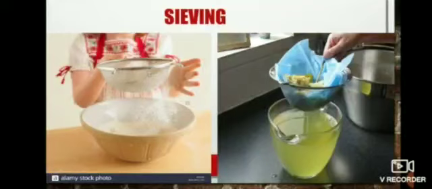Now let us see definitions of sieving and filtration. Sieving is a method used to separate fine particles from large particles in a mixture using a sieve. Filtration is a process of filtering a substance.